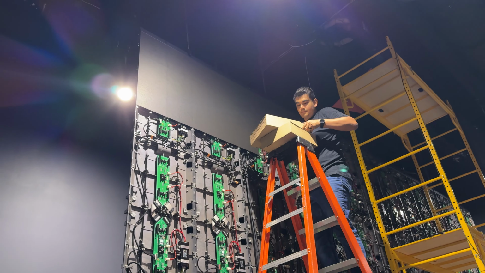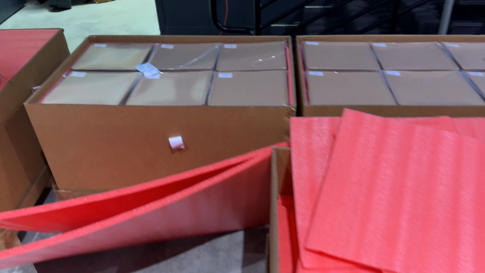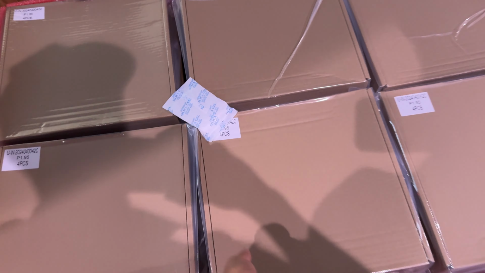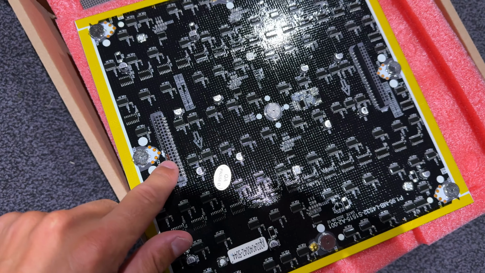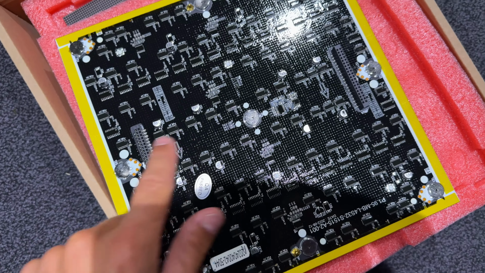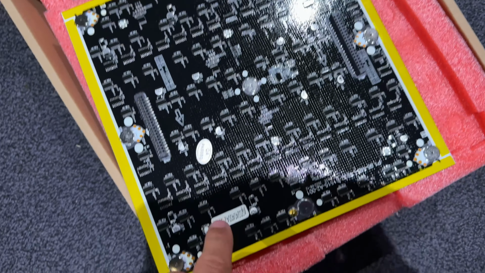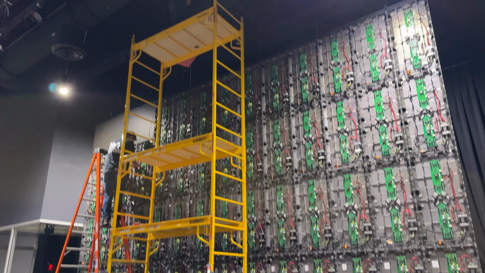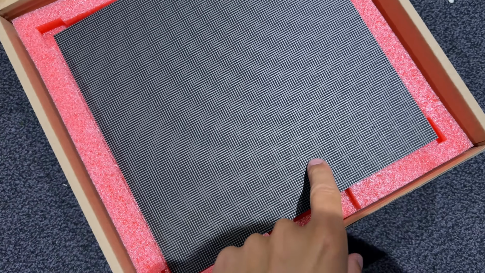So now we are at the step where we are placing the modules onto the cabinets. All of the modules come packed in boxes like this. So each box has 4 of these modules inside of it. On the back of the modules, you have the connectors right here, and you've got the magnets that are going to secure the module to the cabinet. This screen will have 392 of these modules, and because it has that 1.9 millimeter pixel pitch, as you can see, the pixels are very dense.